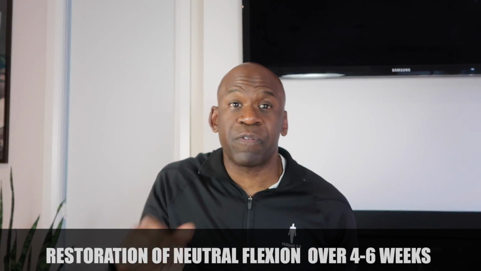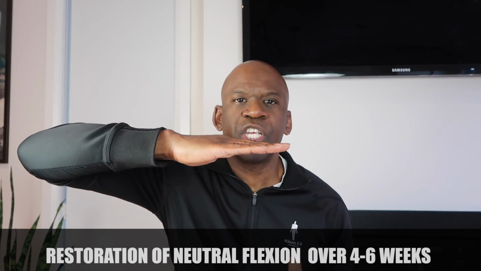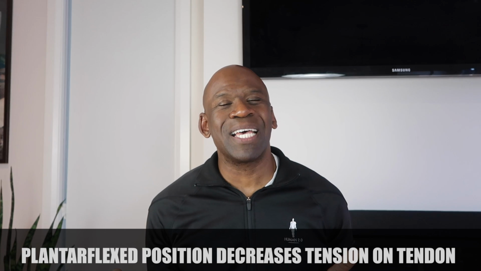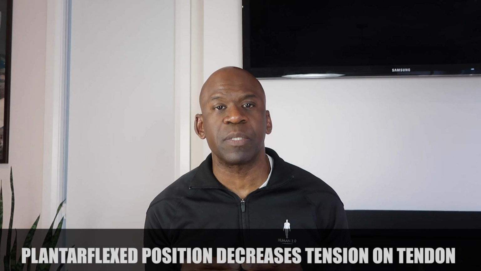After 6 weeks' time, when healing has occurred, the foot will be gradually returned from a plantigrade position to a neutrally flexed position. In other words, with the foot flat and the foot and the ankle at a 90-degree angle to the leg. The reason why they put it in a plantar flex position to begin with is because they want to keep the two ends of the tendon as close together as possible to maximize their opportunity to heal without any kind of extrinsic or external tension on the repair or the healing process.